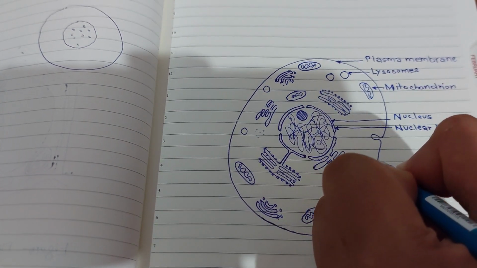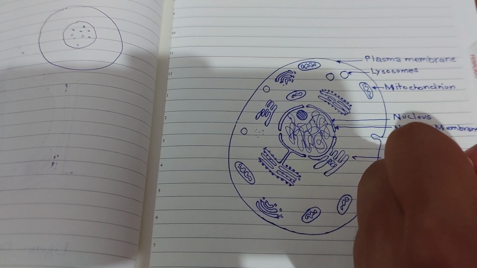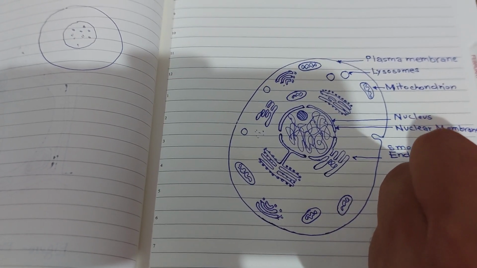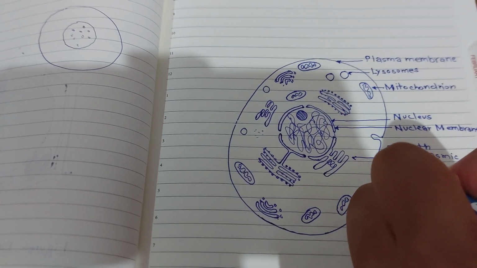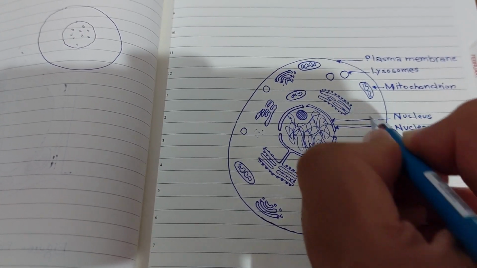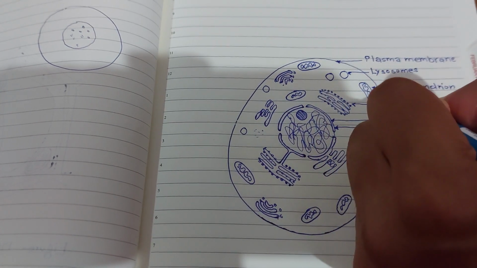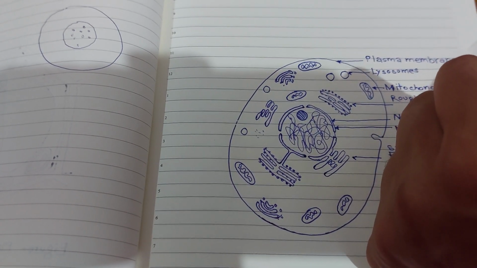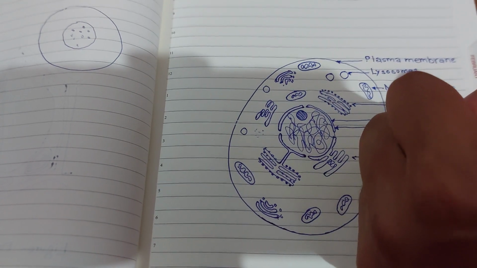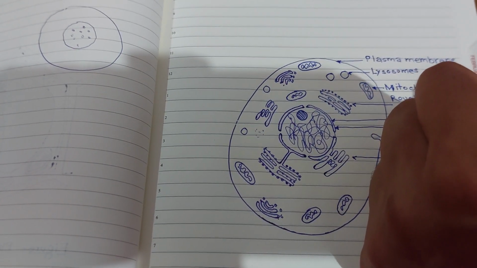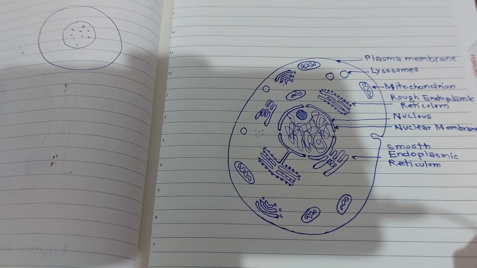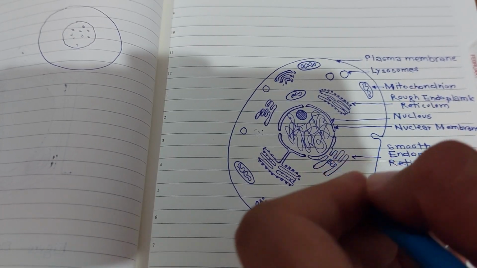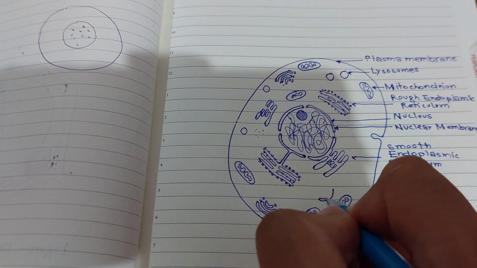This is smooth endoplasmic reticulum, and this is rough endoplasmic reticulum. Okay, now what is left? Golgi body. Okay, so we can make more. Either we can label from here, or we can make one more Golgi body to solve this issue.